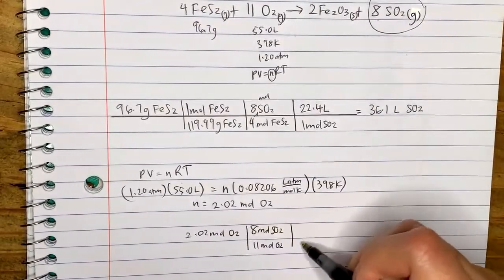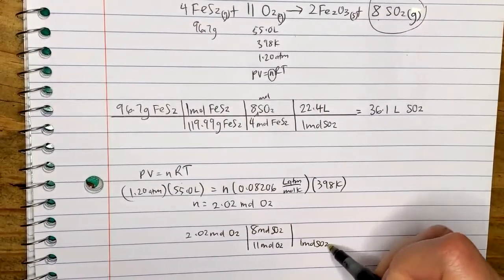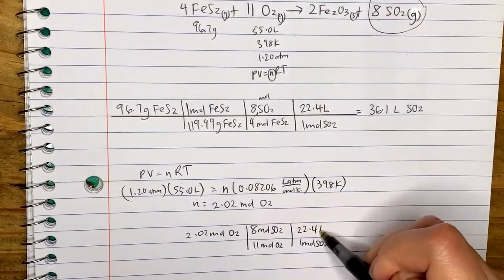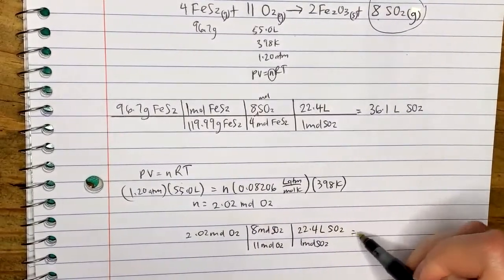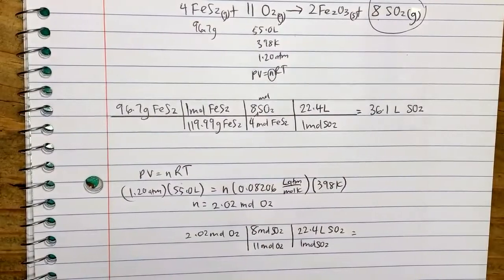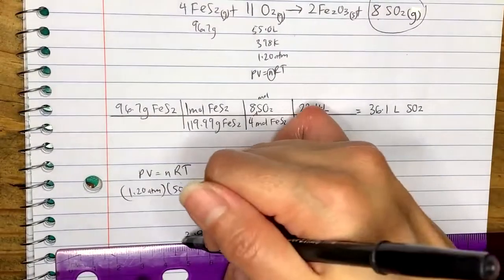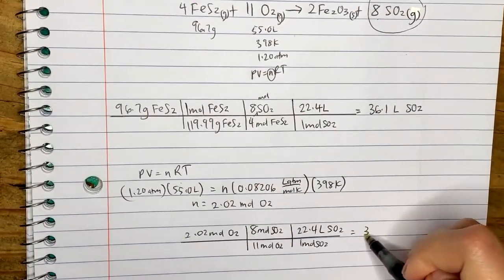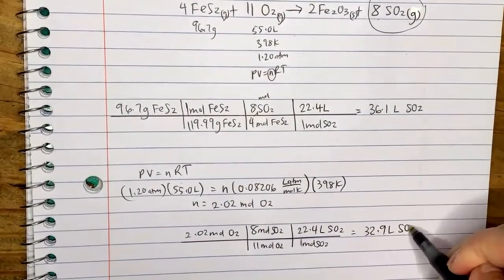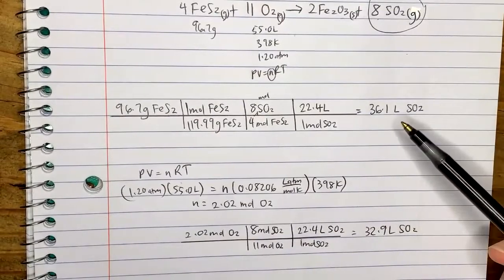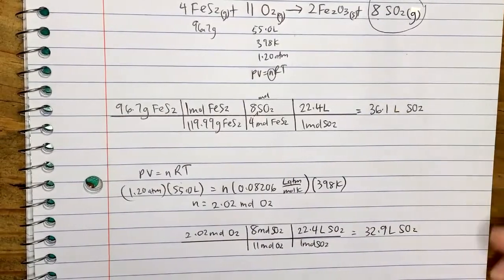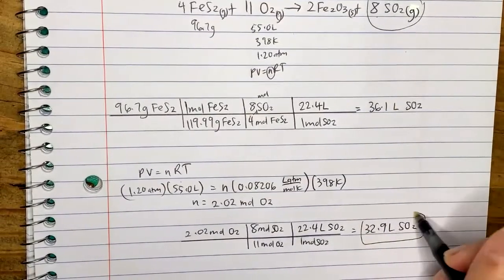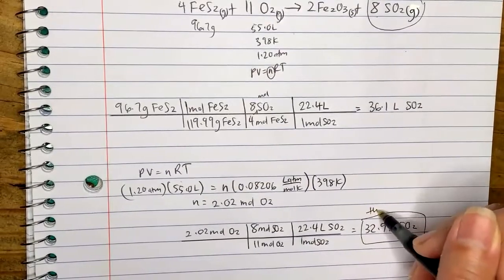And then 1 mole of SO2 is going to take up 22.4 liters of SO2. You can get the volume right there. So let's see. This one here ends up being 32.9 liter SO2. You're like, huh, it's a good thing I didn't pick the first one because that one was too high. This is my theoretical yield.